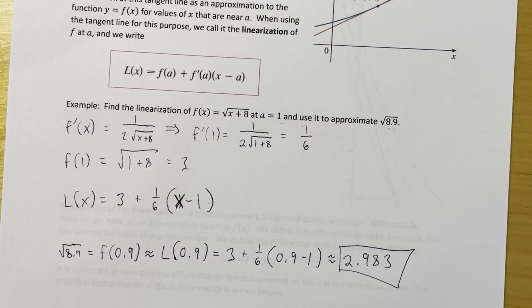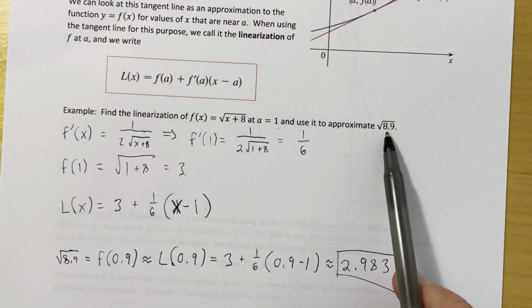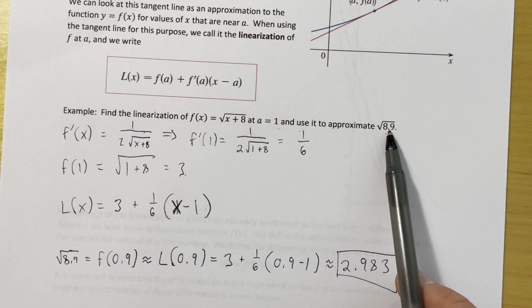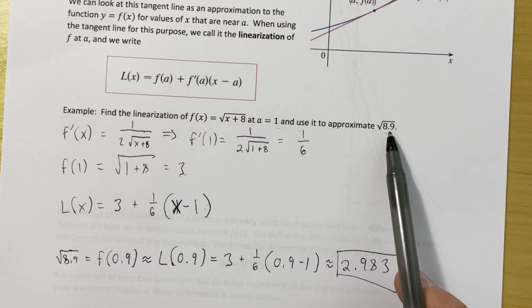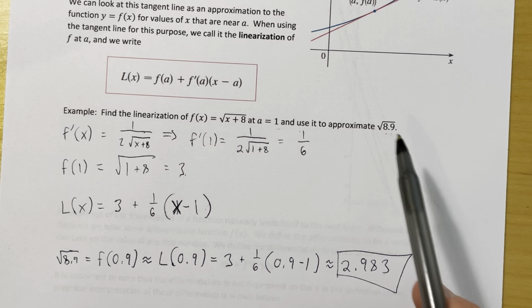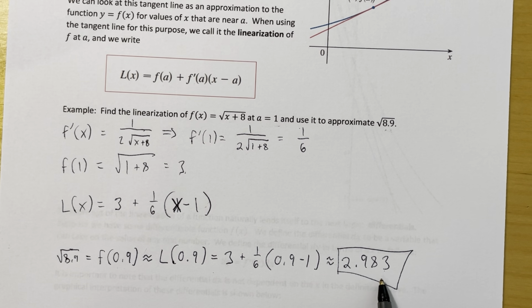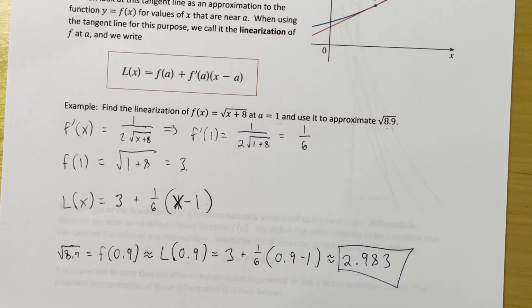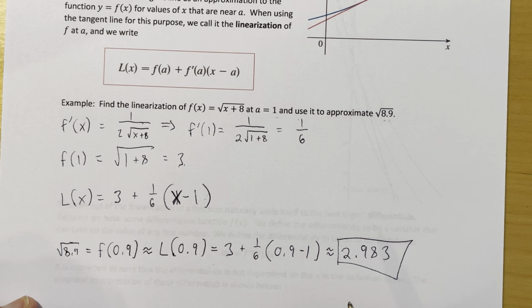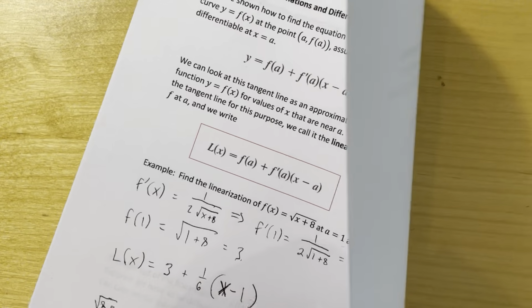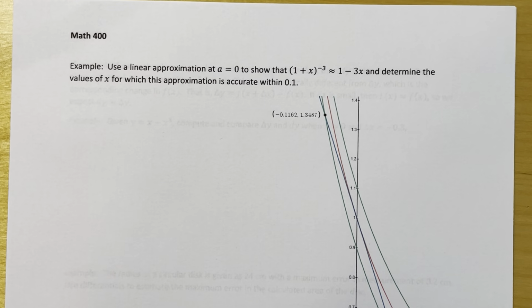Now, does that seem like a reasonable approximation? Well, I think it does, because 8.9 is very close to 9. It's a little bit smaller, though. And I know that the square root of 9 is 3. So I'm expecting the square root of 8.9 to be just a little bit smaller than 3, which is what I'm getting right here. It looks like the linearization is doing its job. Cool. Let's move on. This isn't really a huge section. There's not a ton for us to cover.